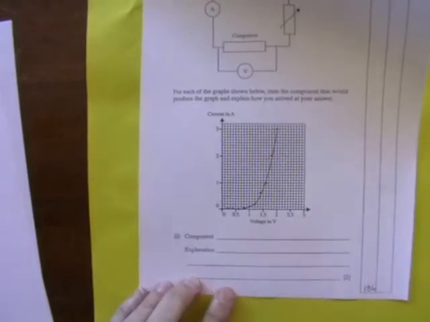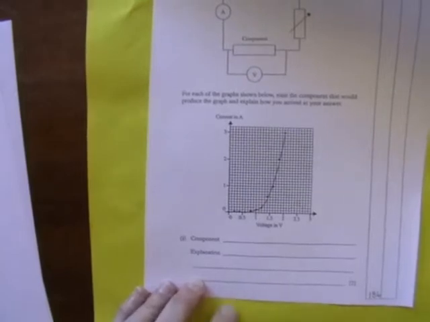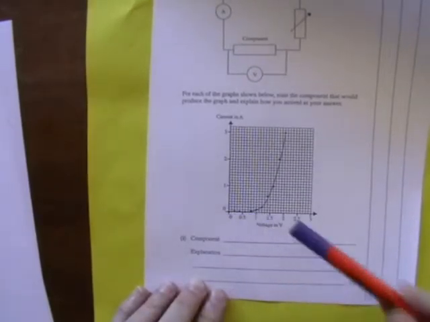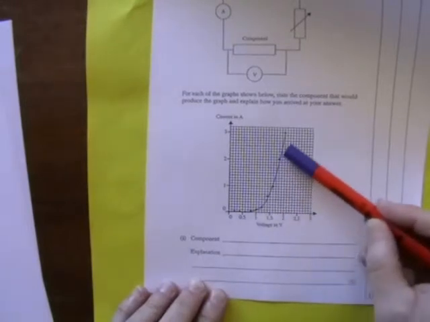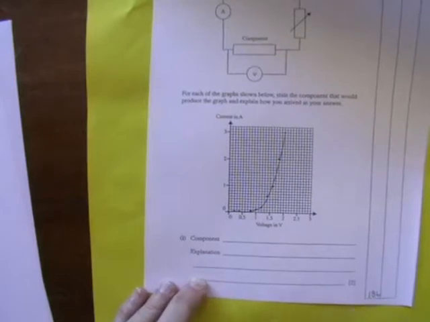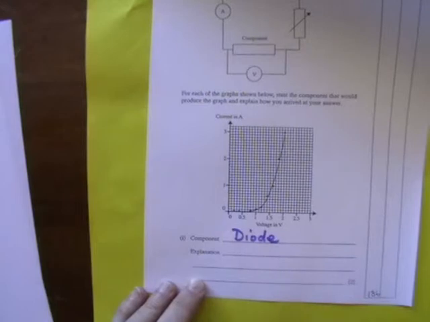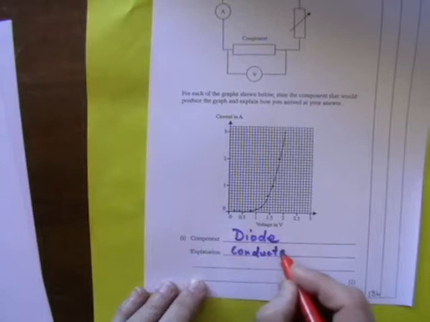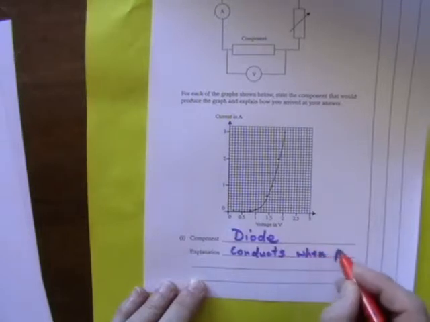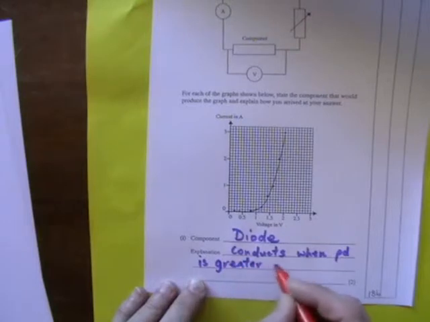Okay, so we've produced a set of results here with a graph. The graph, you can see here, goes across straight, and then when it reaches about 0.6 it starts to conduct, current is flowing, and then it moves out. So the component that we have here, this is a typical curve for a diode. The explanation for that is it conducts only when the PD is greater than 0.6. Okay, so around about 0.6, 0.7 that we would say.